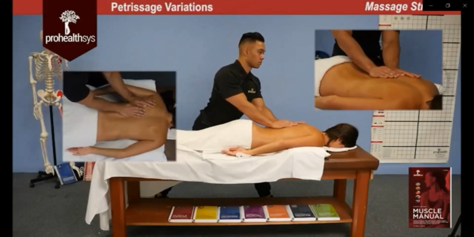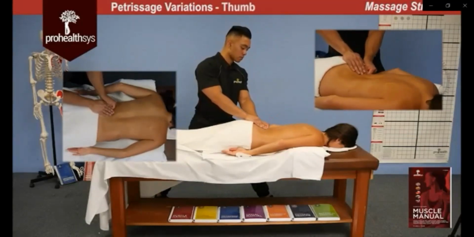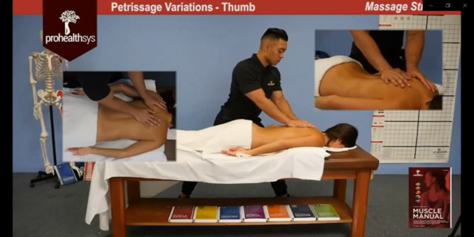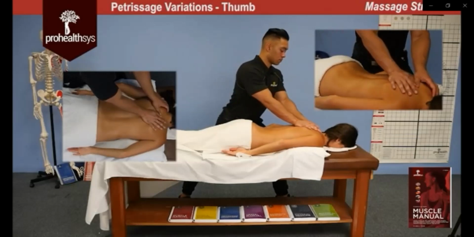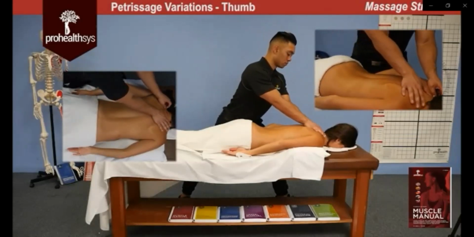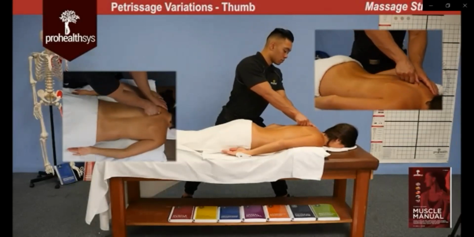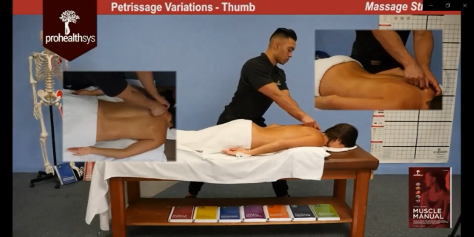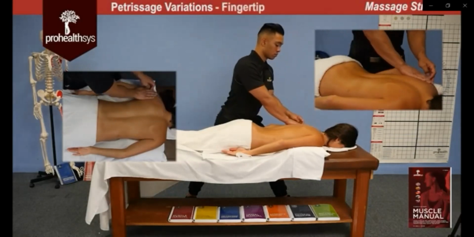Techniques that can also be used will be thumb contacts. So double simultaneous thumb contact. Double alternating thumb contact. And a single reinforced contact. Keep in mind that this single reinforced contact, you want to be very selective where you use this. This puts a lot of pressure on the thumb over one area and may not be indicated for regions like the erector spinae. Fingertips may also be used.